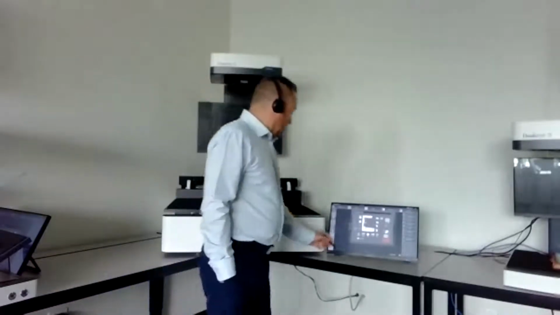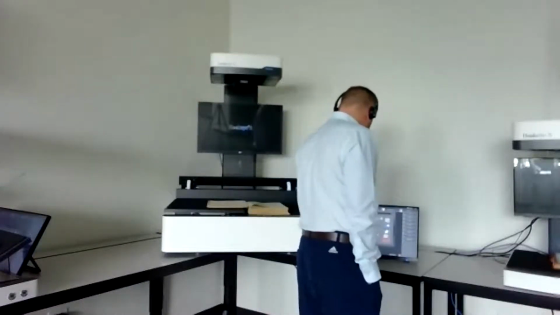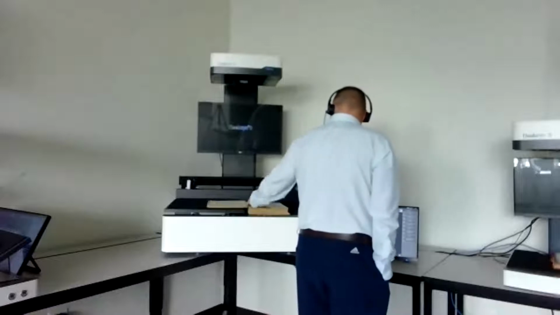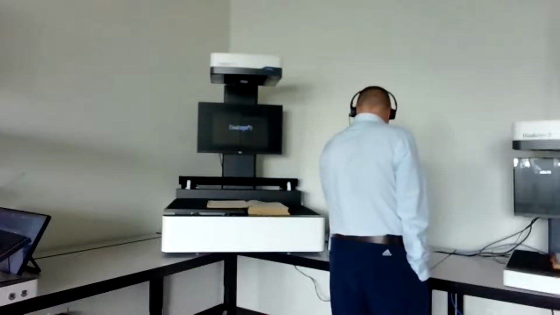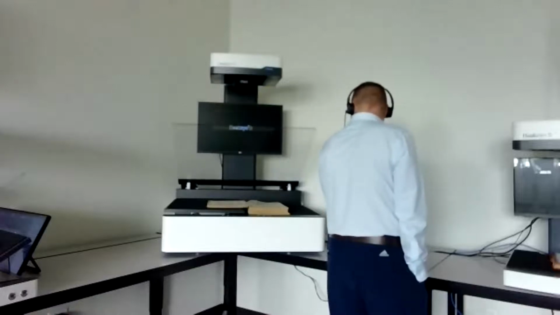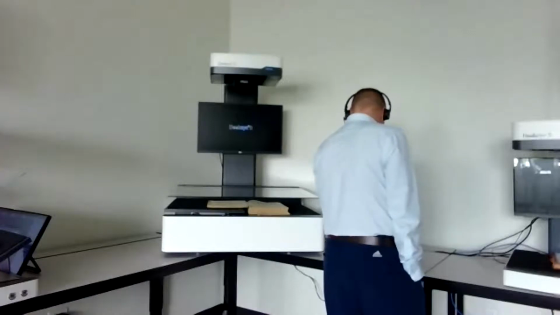So with this scanner, you're able to control how far down the glass will come. And you're also able to control how much pressure you're applying to the book.